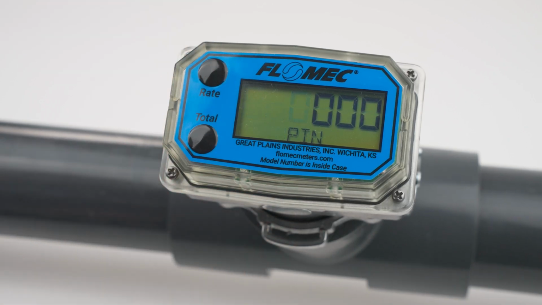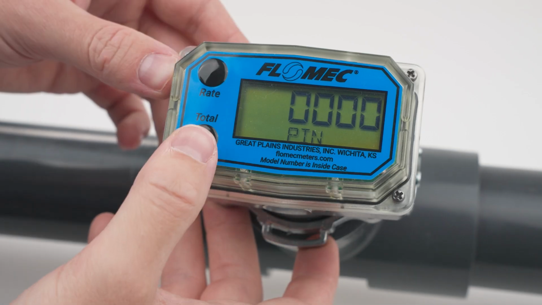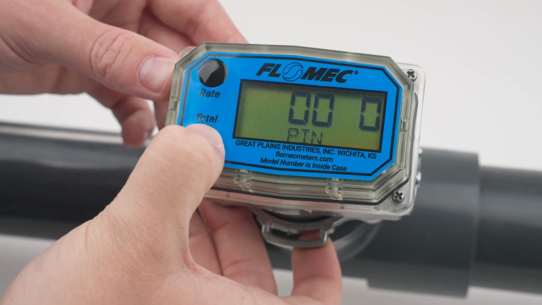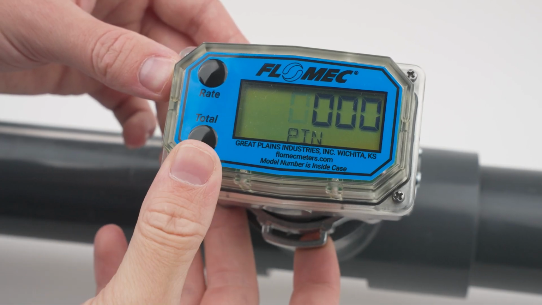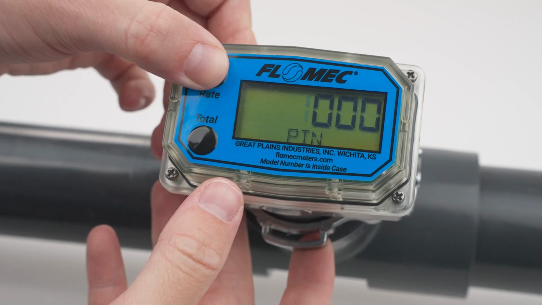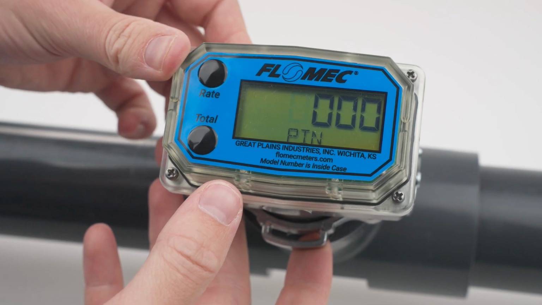To change your meter's default settings, start by pressing and holding the total and rate buttons for 3 seconds to enter the configuration menu. Once you have entered the configuration menu, enter your PIN by using the total button to select the active digit and the rate button to increment the active digit. If you have not already manually set a PIN on your meter, the default PIN is 0000.